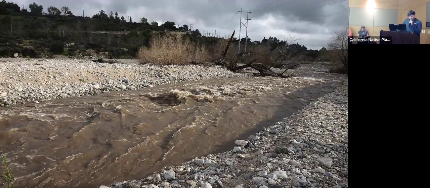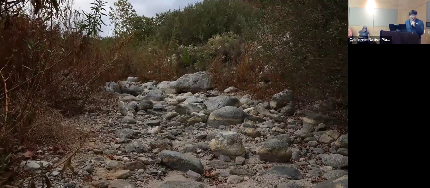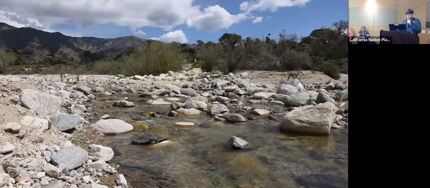So this is after a lot of rain coming down at Pasadena. And then sometimes we see all of the stuff that gets deposited. And then, of course, I think this was 2024 in Eden Canyon when it became extremely dry, right?